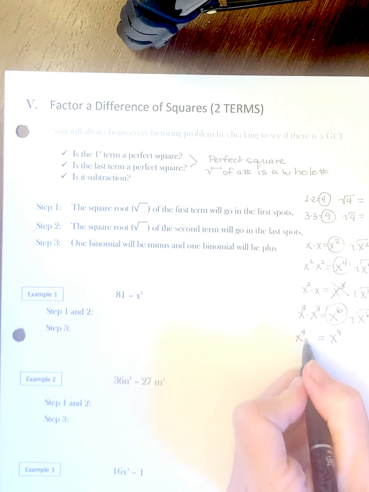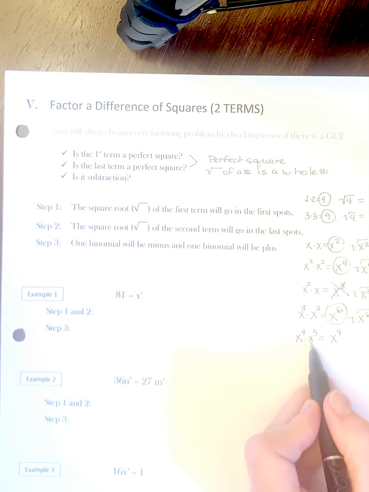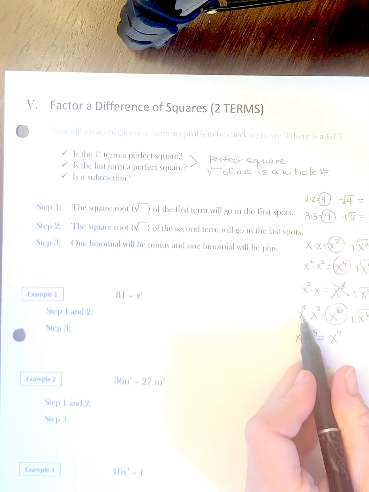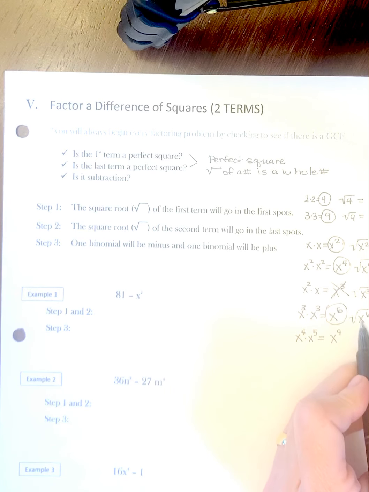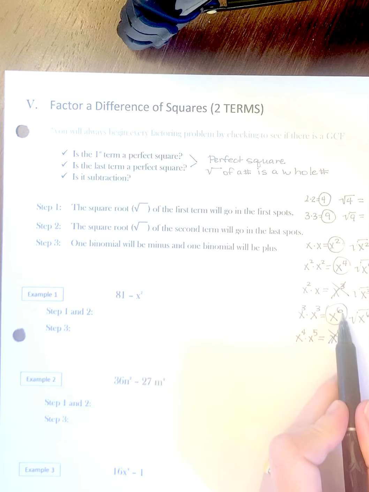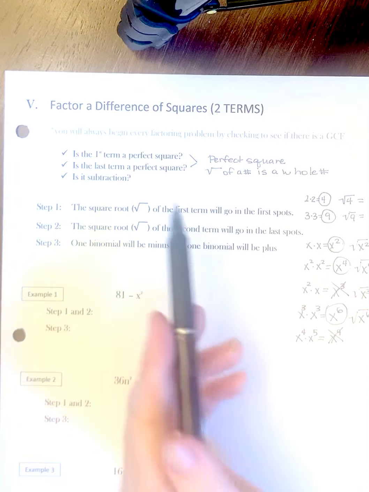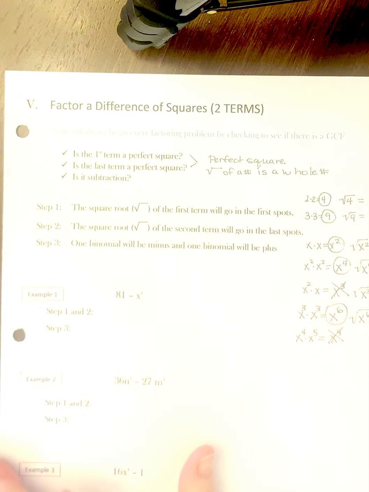You could do x to the 4th times x to the 5th and get x to the 9th, but this isn't the same thing. So you have to be able to multiply something times itself to get a perfect square, so that whenever you take the square root of it, it will just be an even answer. There won't be any square root left in the answer. Okay, so be really careful whenever you're doing these. We won't have one like this in our problems, but I just wanted you to be aware. Okay, so now that you know what a perfect square looks like, we can look at how to do these problems.